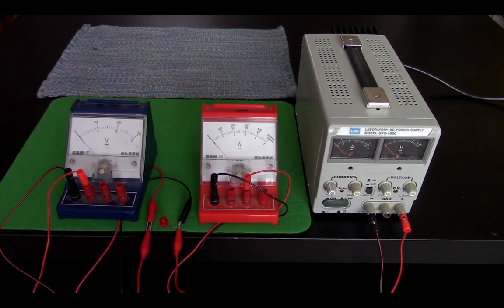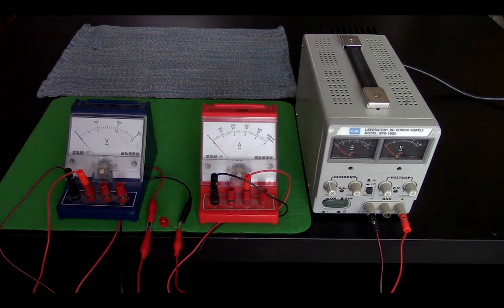Okay, this is the experimental setup for the lab, where we are going to be using the data measured when we operate a light-emitting diode in order to determine the value of Planck's constant. So we have a number of things that we're looking at here.